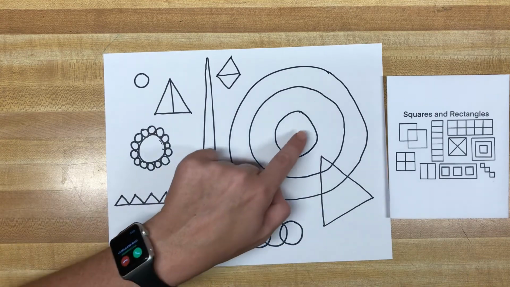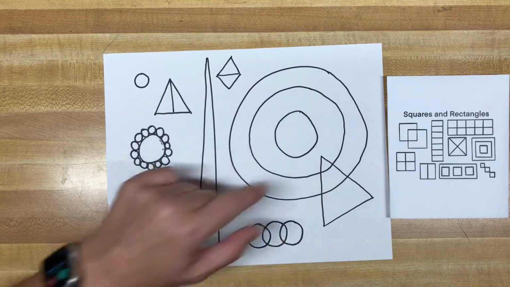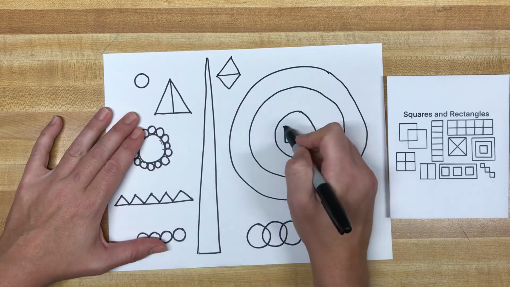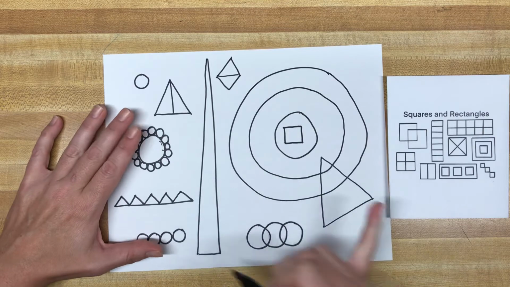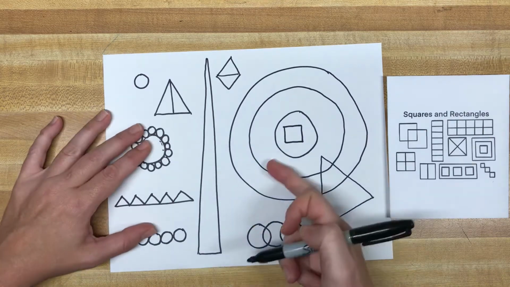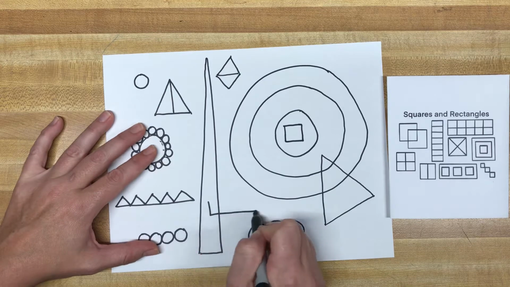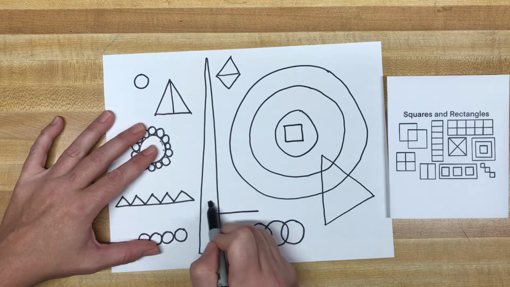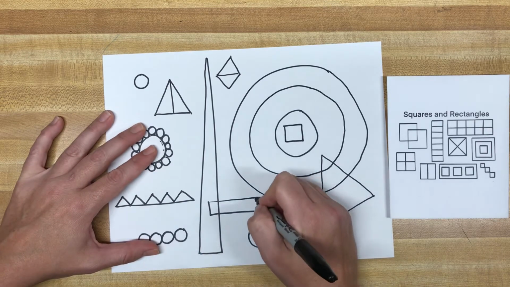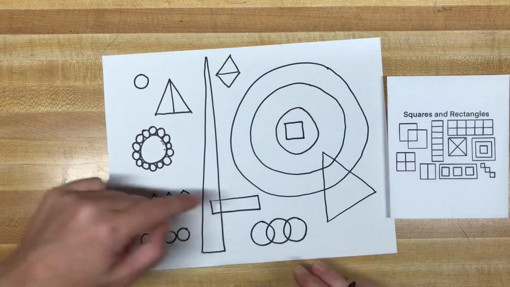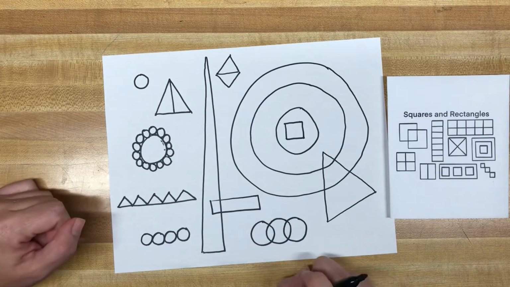It is okay if some of these shapes are inside of other ones. I might choose to make a square inside my circle, and that's fine. I could also do these where it overlaps, what goes over top of part of that shape. So I could make a rectangle that goes over my triangle. Kandinsky did that a lot in his artwork as well. He always had a lot of shapes on top of or inside of other shapes.